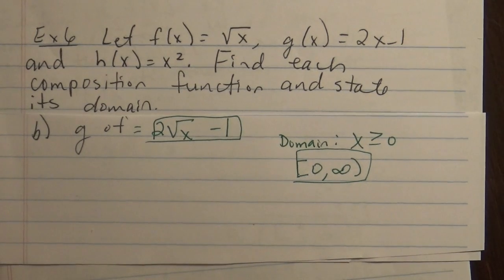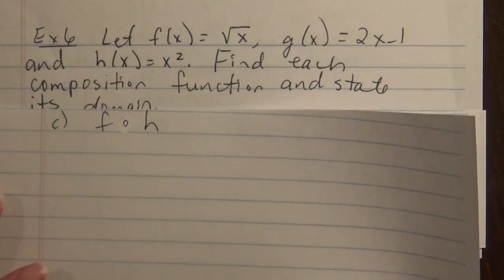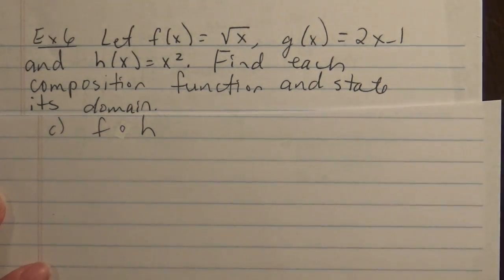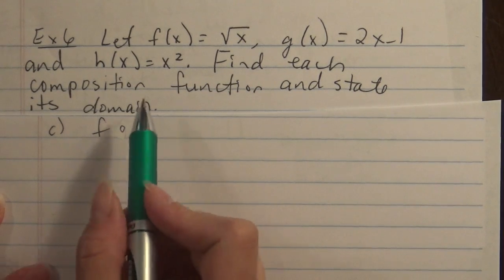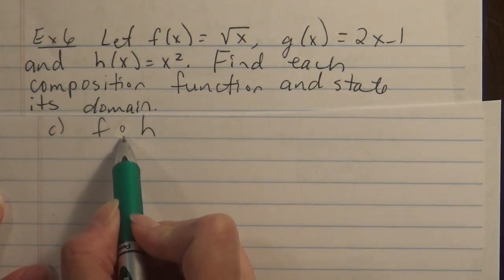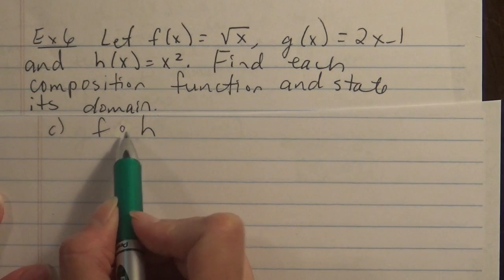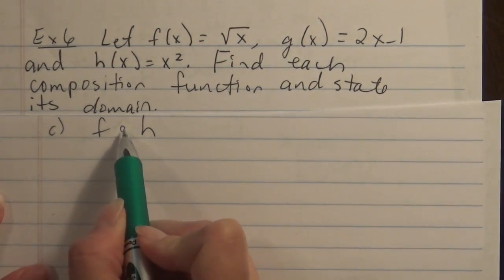Alright, and then for part C, we're going to calculate F composite H. This one I made a little correction in your notes. Not really a correction, but a clarification. Your original wasn't clear, but that's an open circle for composite.